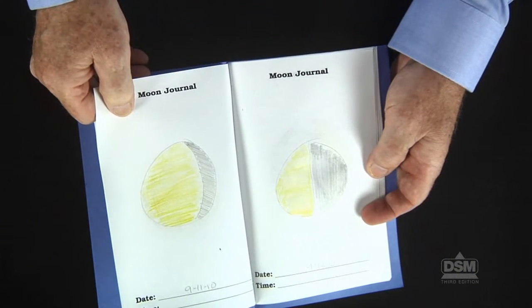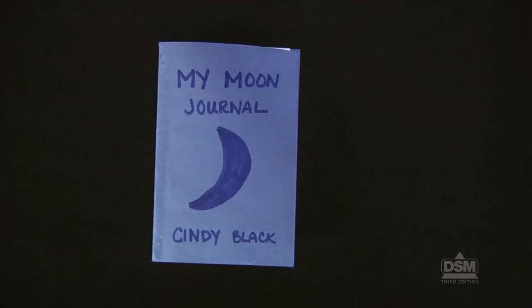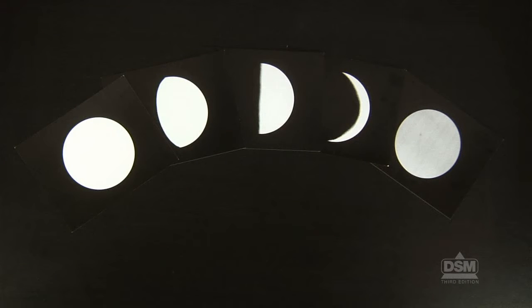By this time, students will have recorded 4 weeks of moon observations and have drawings of one complete lunar cycle, from new moon to full moon and back to new moon. Make sure that the class record of moon phases is complete. Each student will need his or her moon journal from Activity 4 and a yellow crayon. You will need one set of moon phase cards.